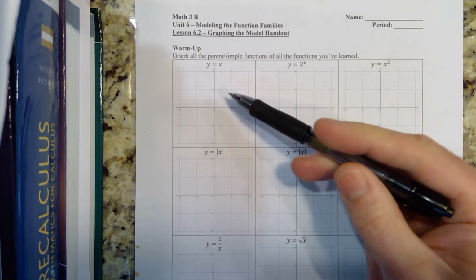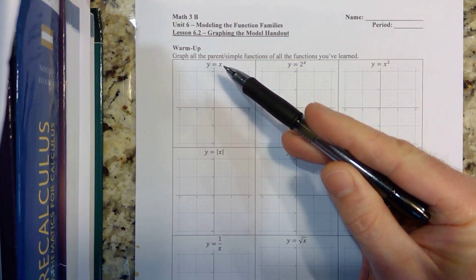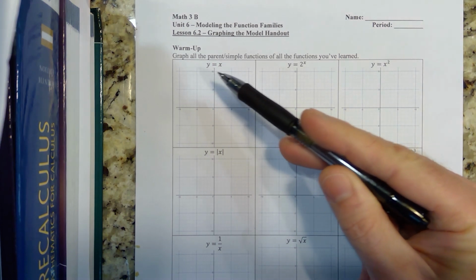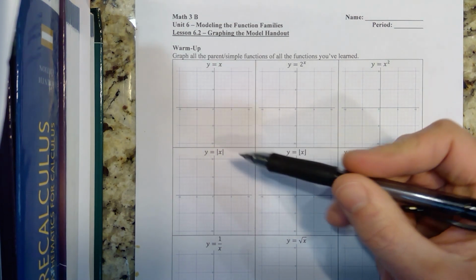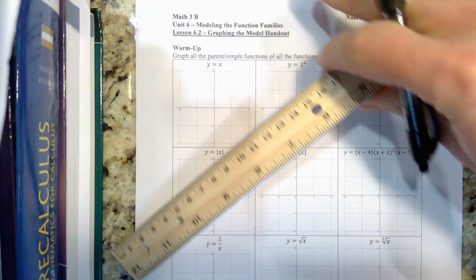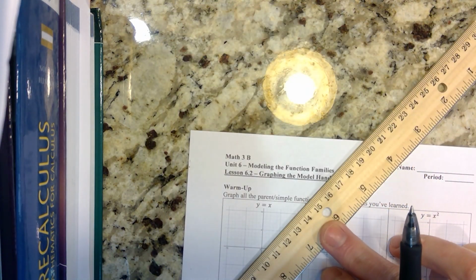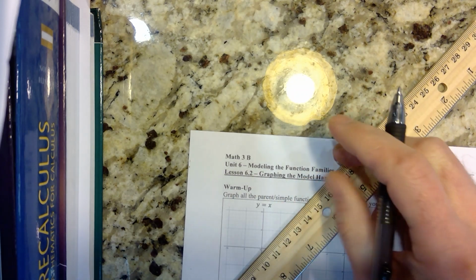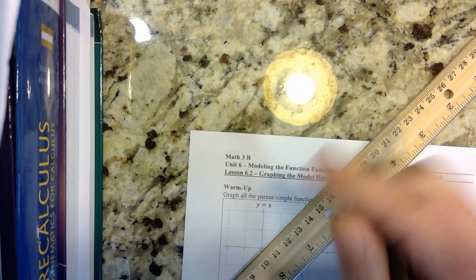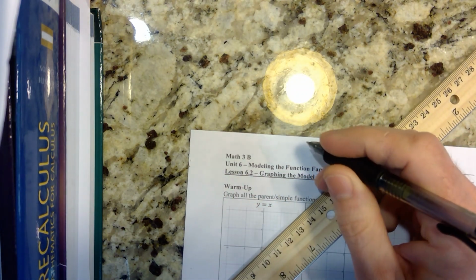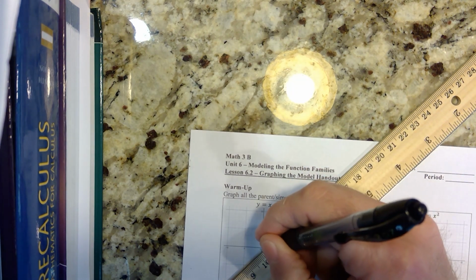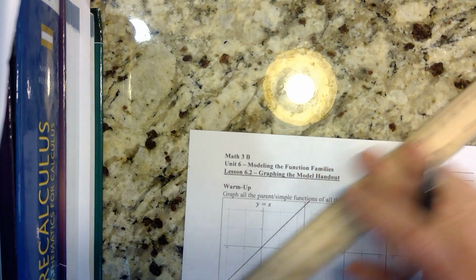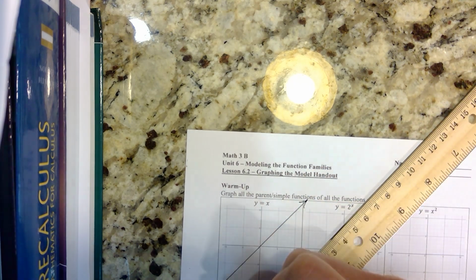All right, so our first graph here, this is the parent for a linear function, y equals x. So that's going to go through the origin and have a slope of 1. Okay, so it's going to look something like that.